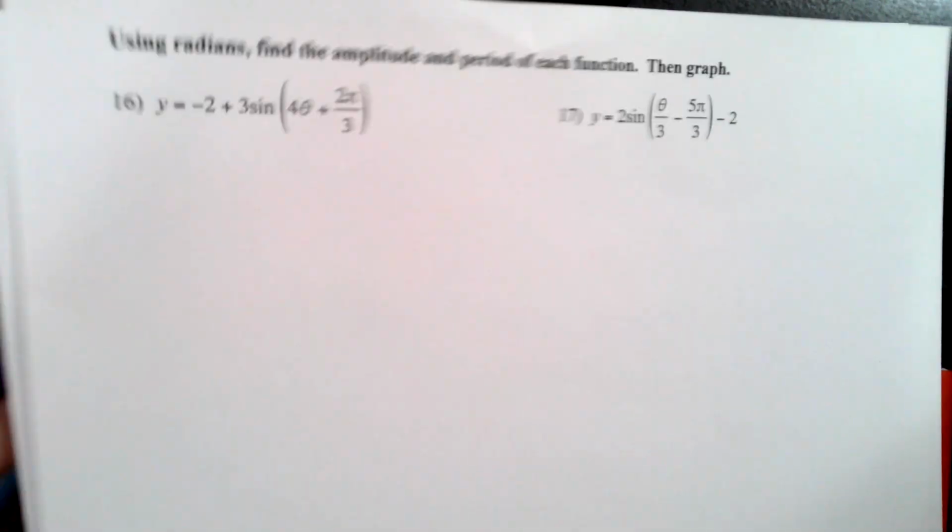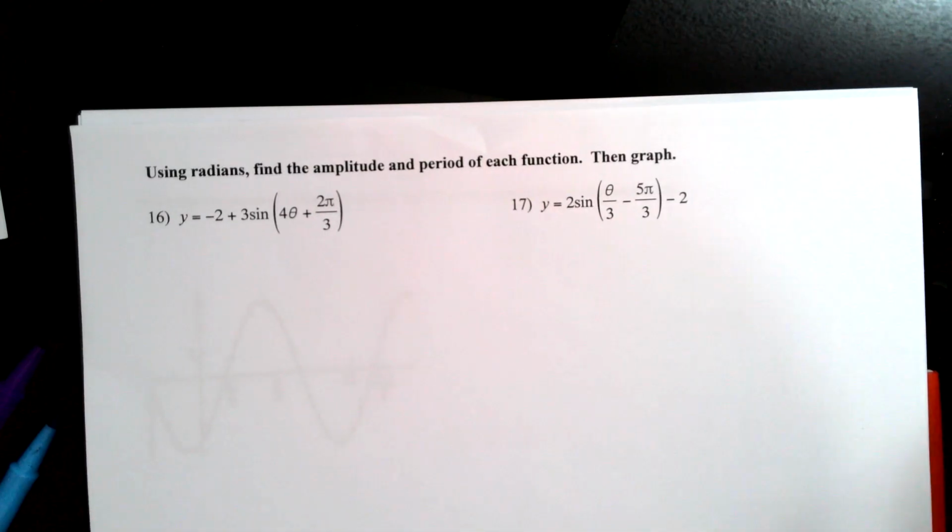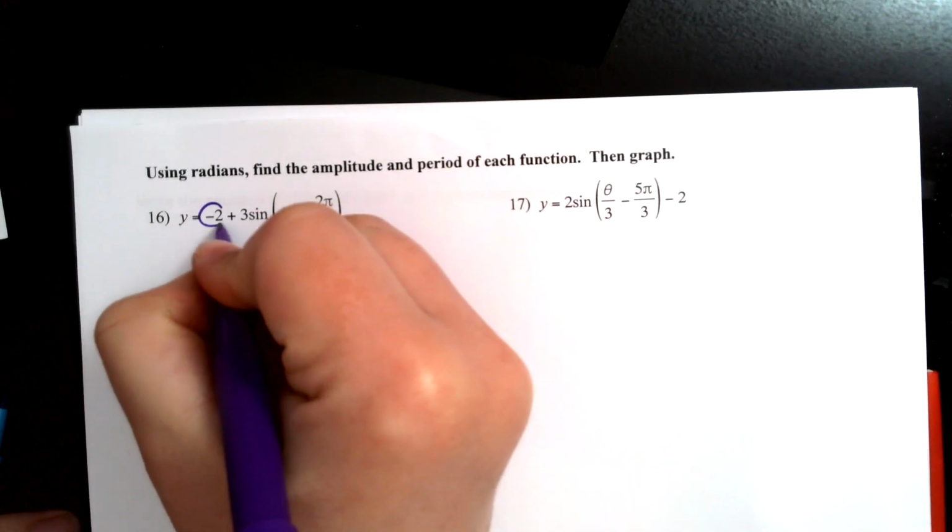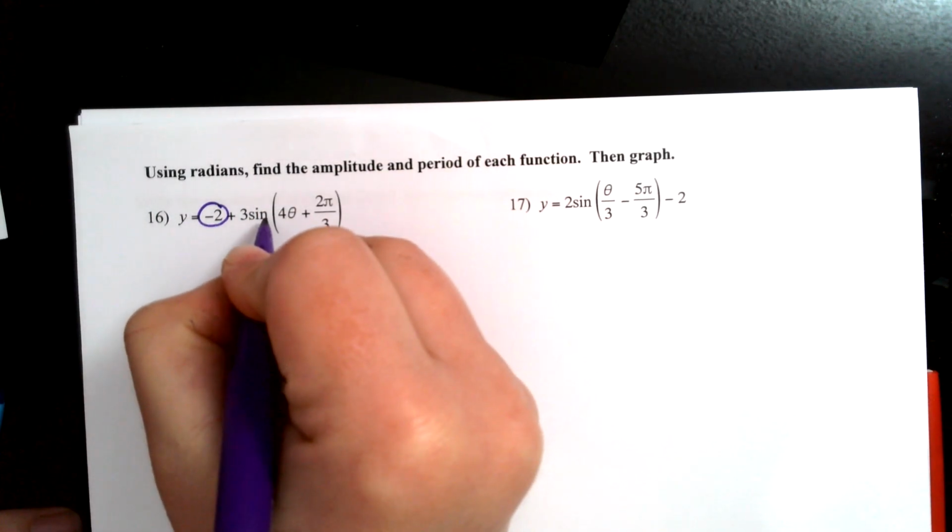All right, I am going to do this on a separate sheet of paper just because I like to draw my graphs a little bit larger. And before I do that, I'm going to immediately notice that I have a -2 here in front of my +3 sine.